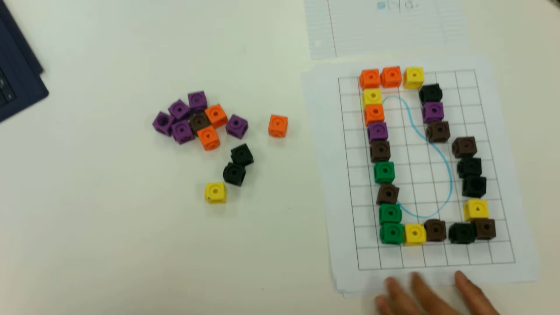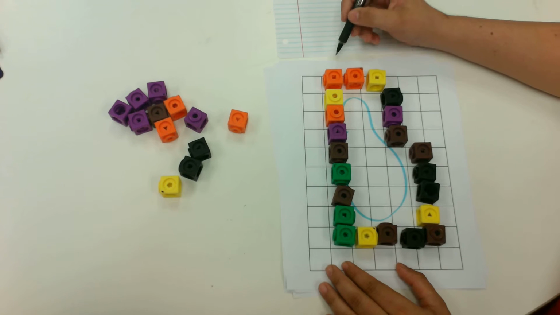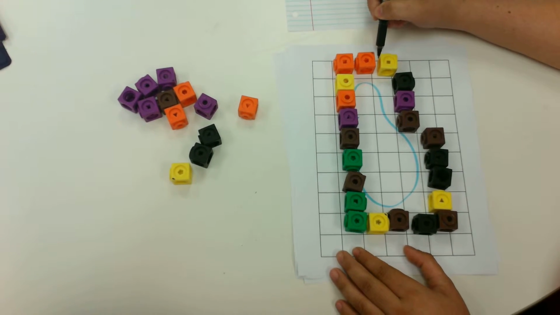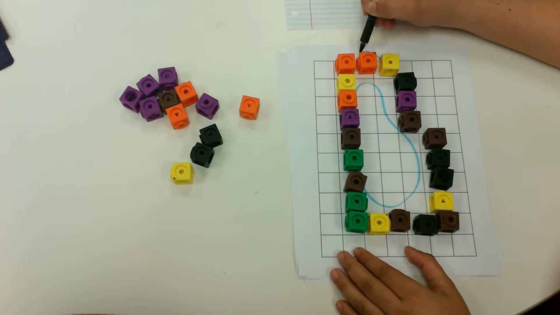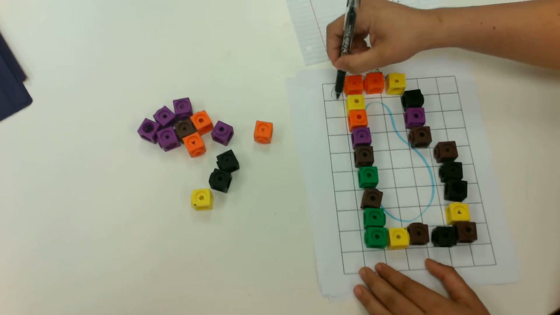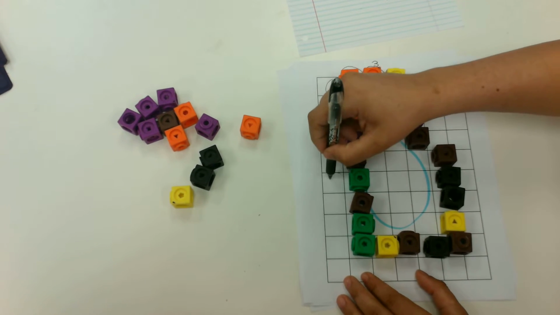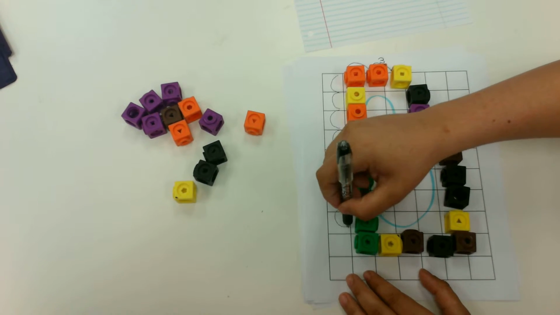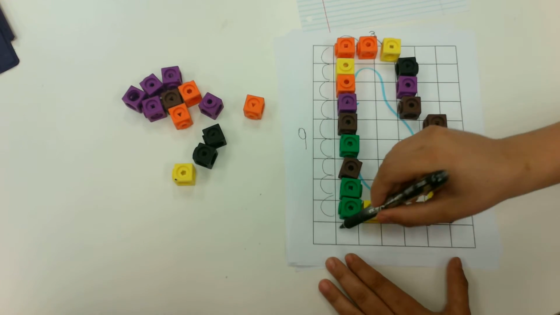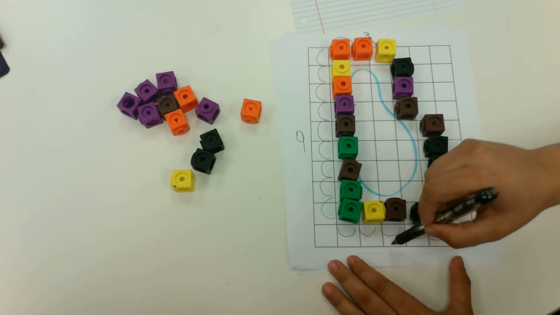Okay, and after fencing it, and remember this is working in partners, they will have to count around, and from here to here it's 3. It's 1, 2, 3, 4, 5, 6, 7, 8, 9. And there's 1, 2, 3, 4, 5.